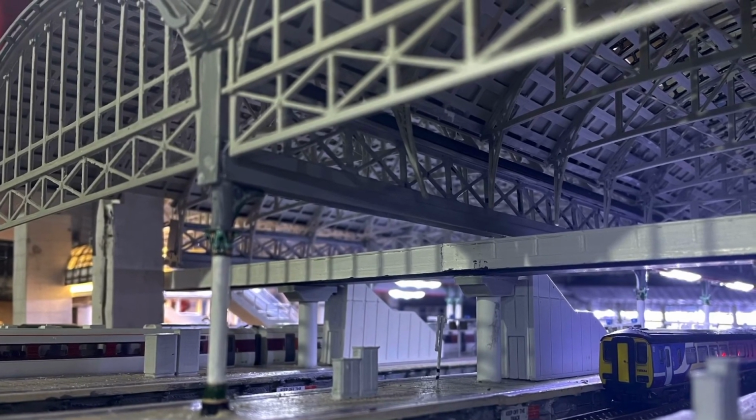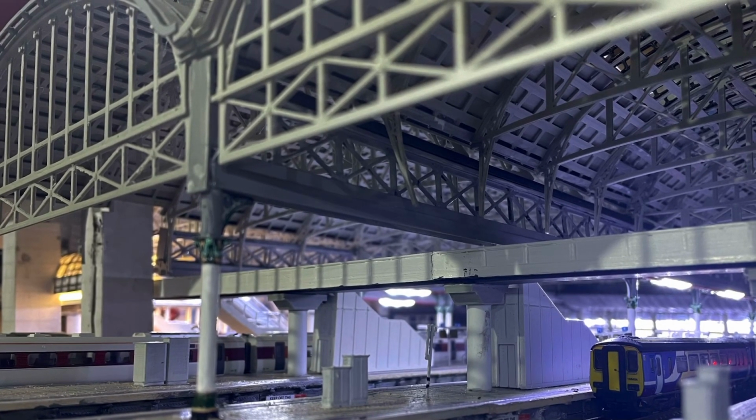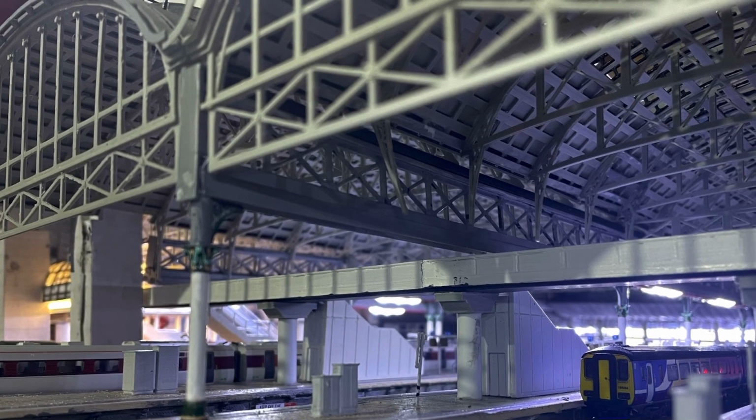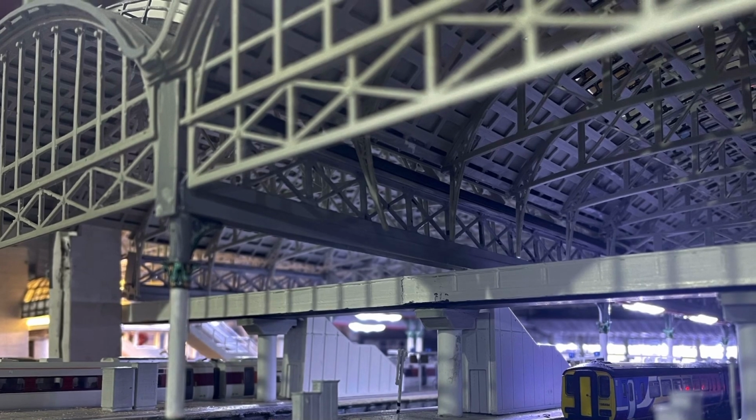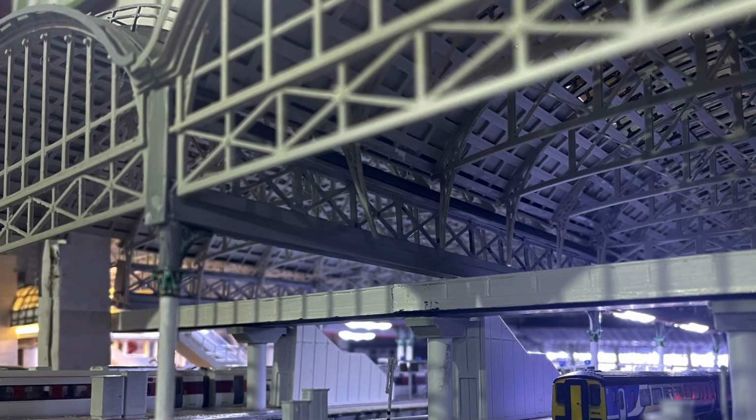I've had some people asking me if I've abandoned Manchester Piccadilly and why am I building the smaller stations. So I think it's time for a layout explanation. So stay tuned and all will be revealed.